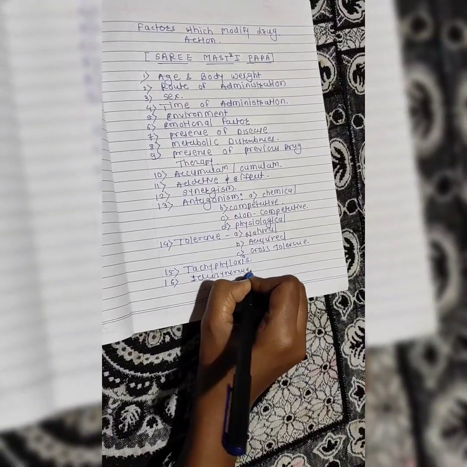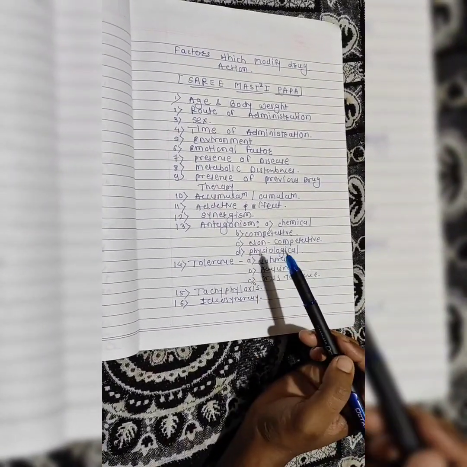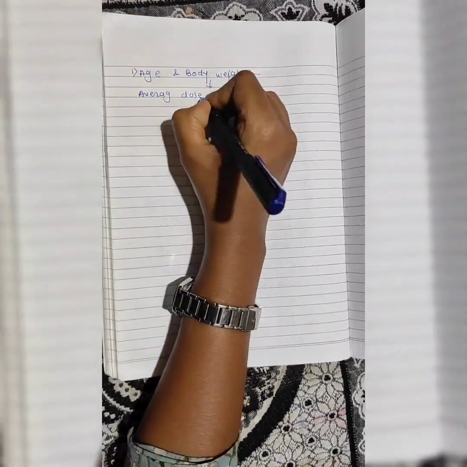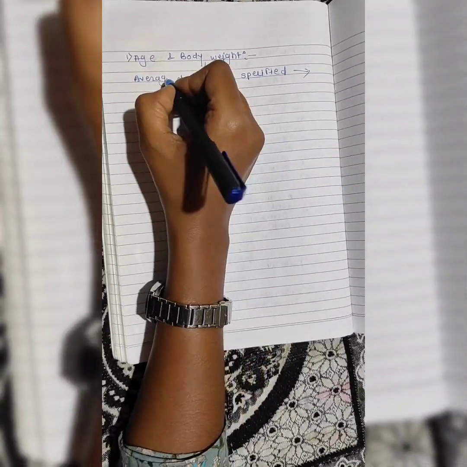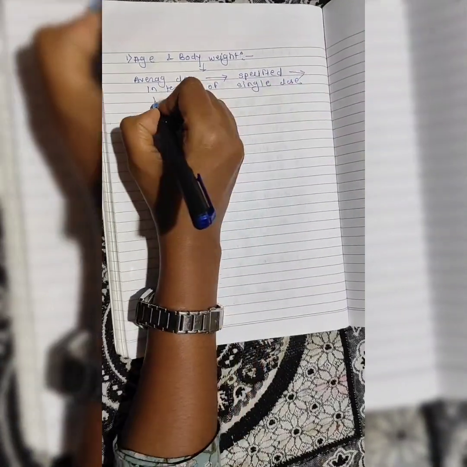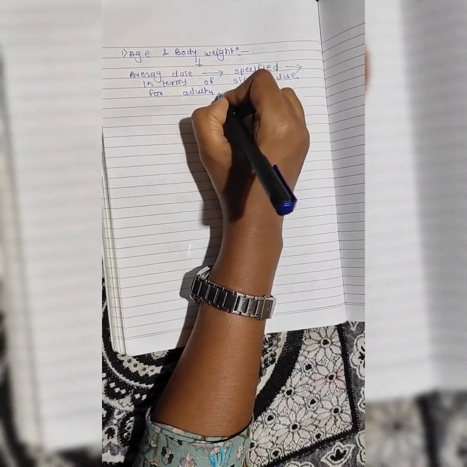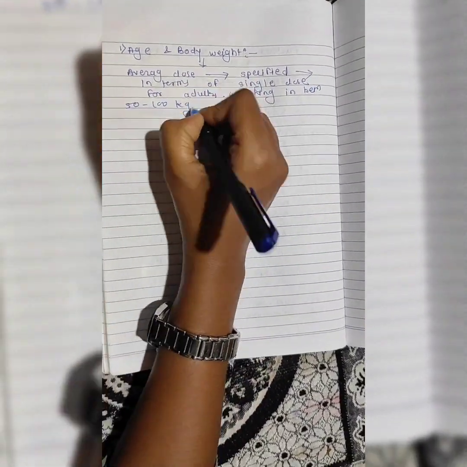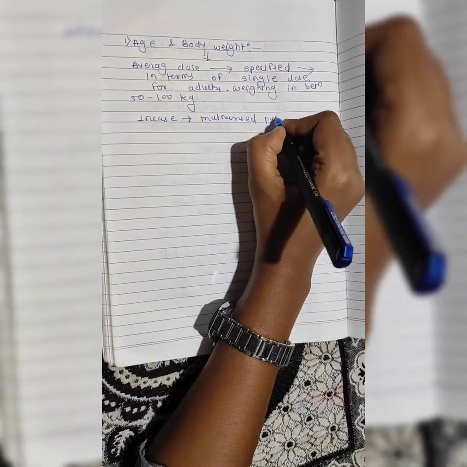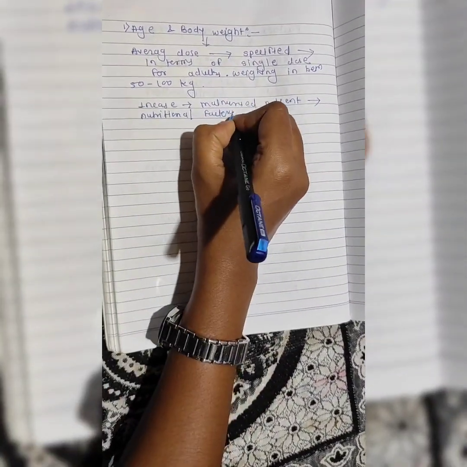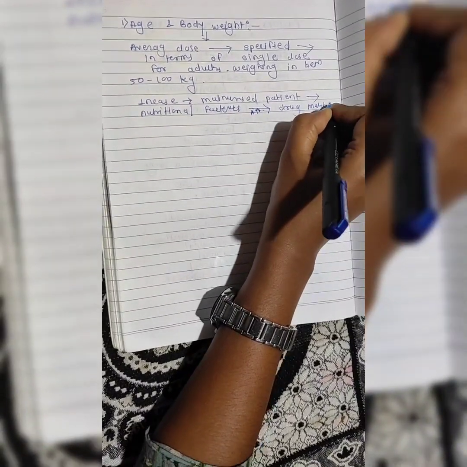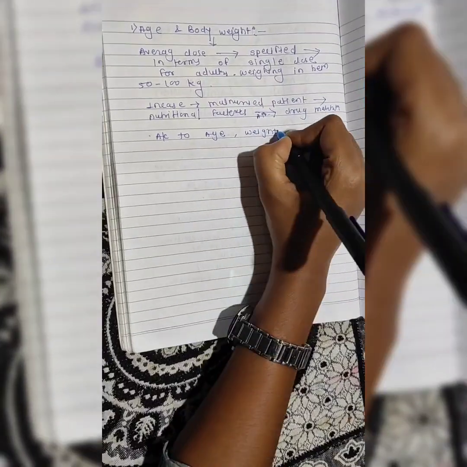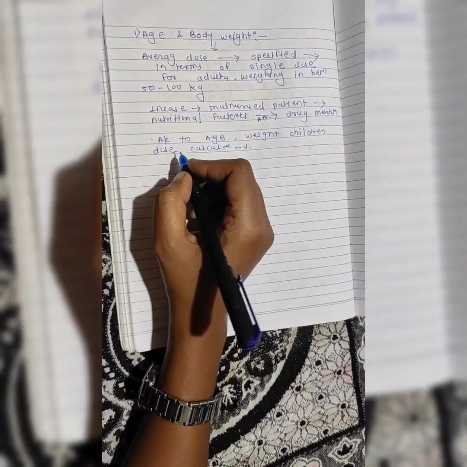Now, we will see about the age and the body weight. Average dose is specified in terms of the single dose for adults. Then, in case there are malnourished patients or nutritional factors, it affects the metabolism of the drug, which means it directly affects the absorption, distribution, metabolism and excretion of the drug.